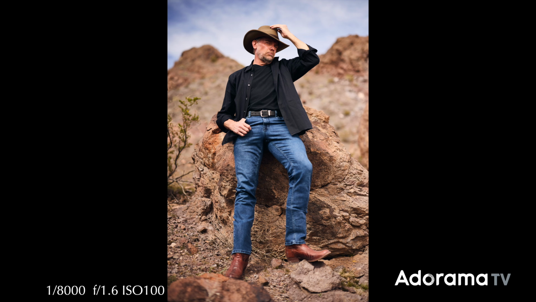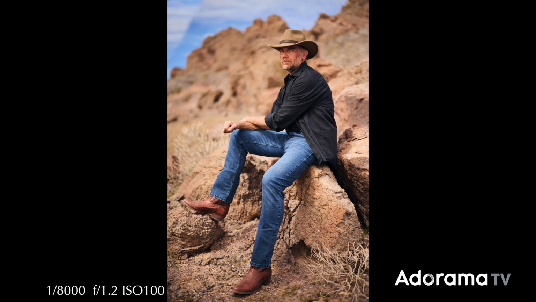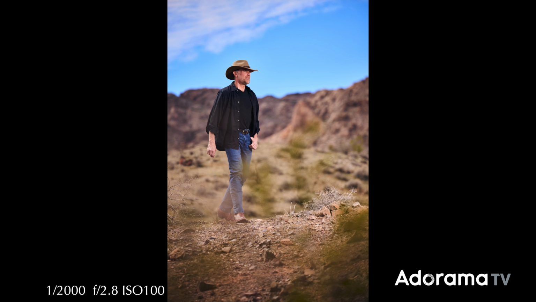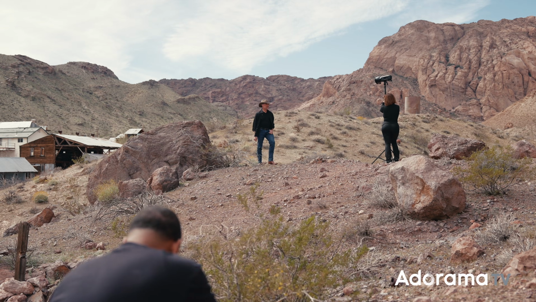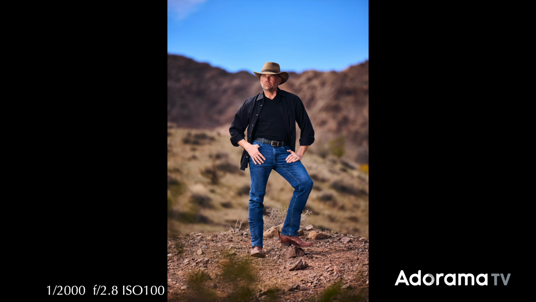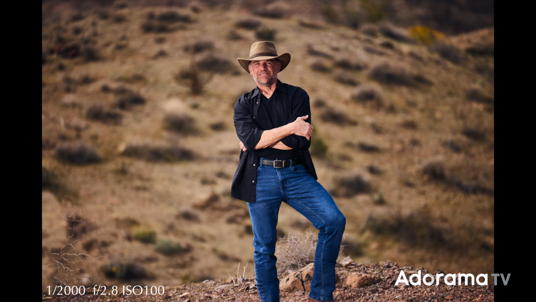Once you understand how to control ambient light, flash power, and modifiers, flash stops feeling confusing. It becomes intentional, it becomes creative, and no matter what you're shooting, portraits, lifestyle, or commercial work, the concept stays the same. Background first, subject second, flash last.